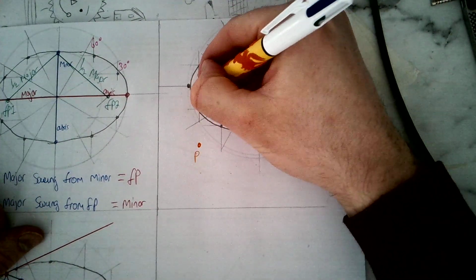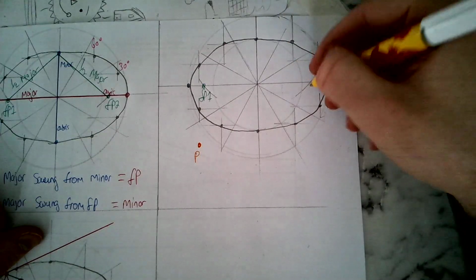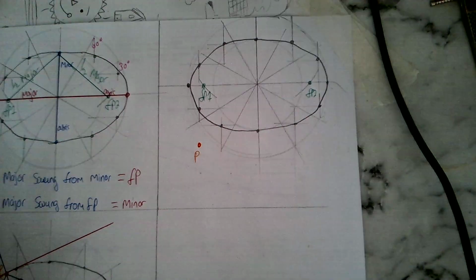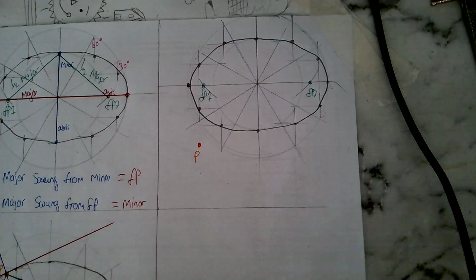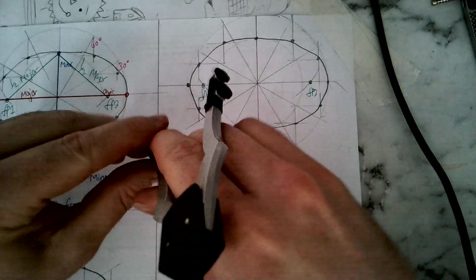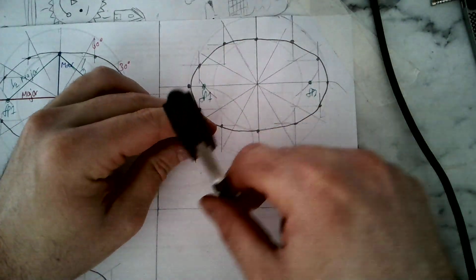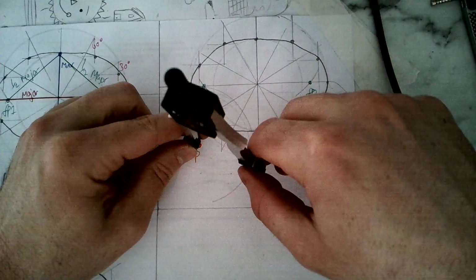There's FP1. There's FP2. And then what we're going to do is we're going to take our compass, and from the point P, we're going to swing a circle or an arc through the nearest focal point. So this actually looks like it will get very close to fitting.